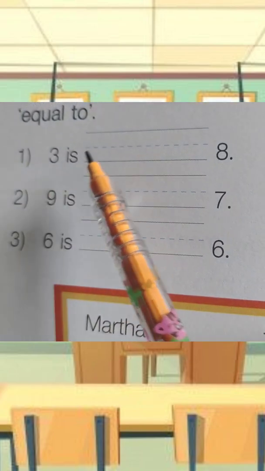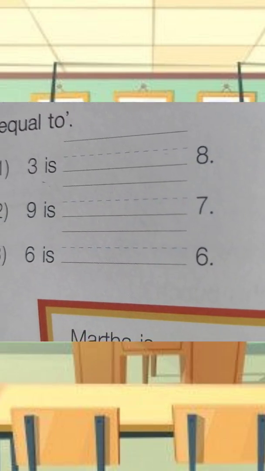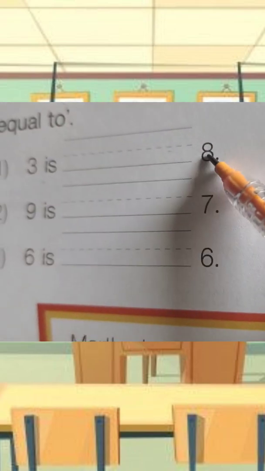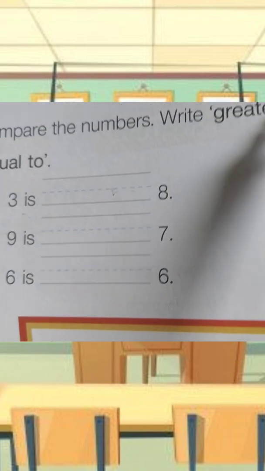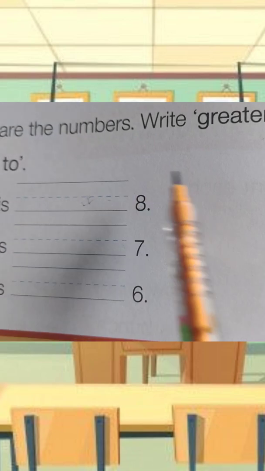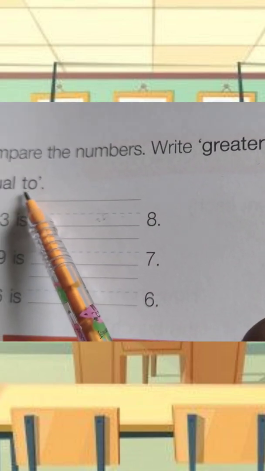Number 1, 3 is with 8. So 3 is greater than, smaller than, equal to 8. Which one is the correct answer? You write it down here. If it's greater than, you write greater than. If it's smaller than, you write smaller than. If it's equal to, you write equal to.